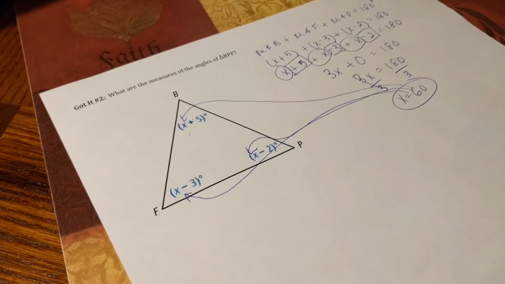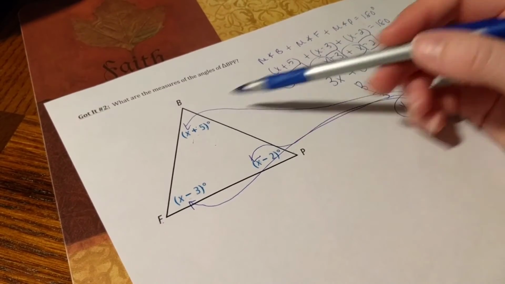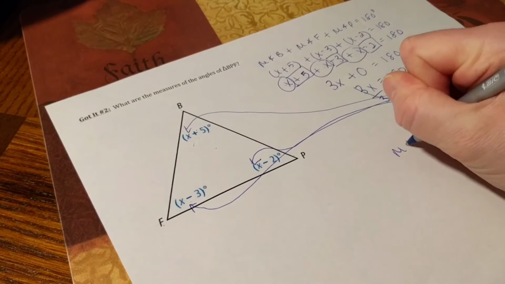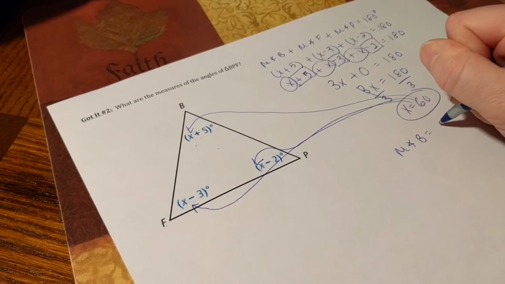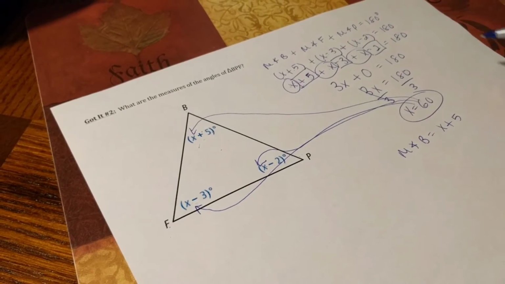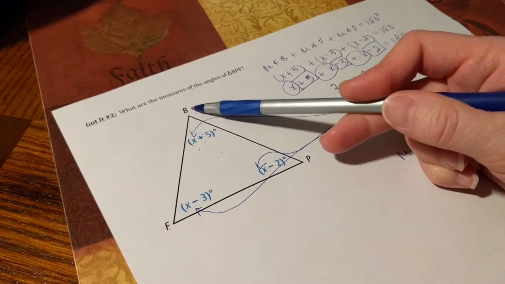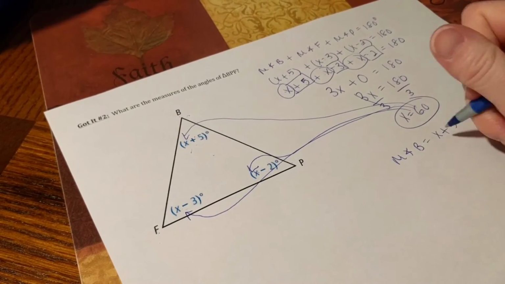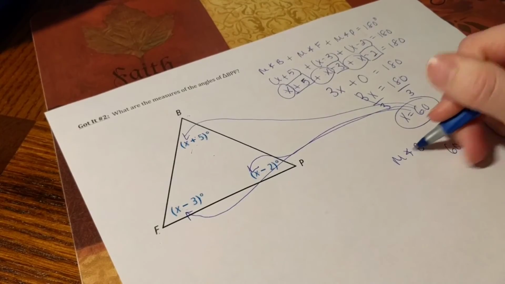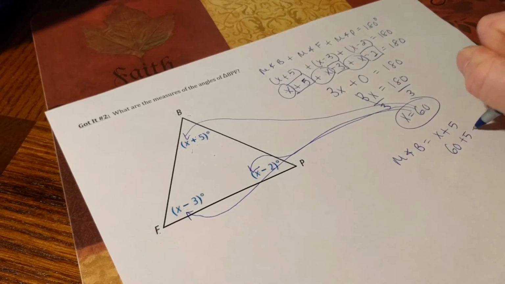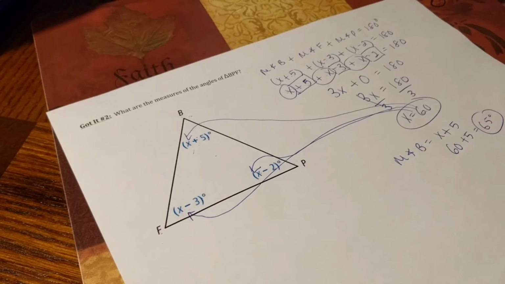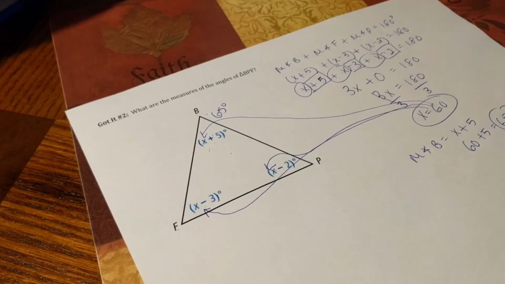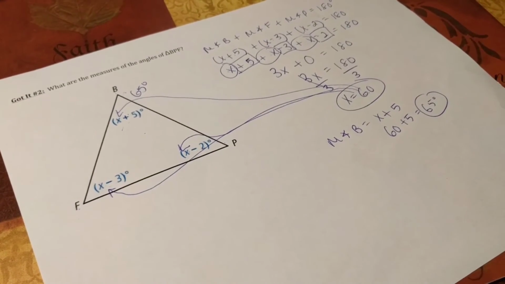Okay, so now let's figure out the measures of each of the angles by plugging in the x into our angle. So the measure of angle B we know is x plus 5. That's the given information. So we now know that x is 60, so let's plug it in. So we have the measure of angle B is 60 plus 5, which equals 65 degrees. All right, so the measure of angle B we figured out is 65 degrees.